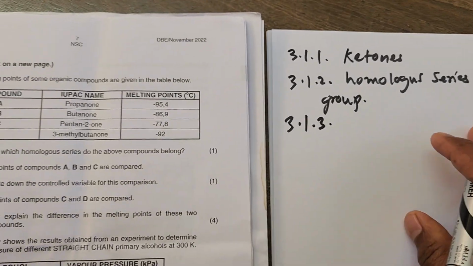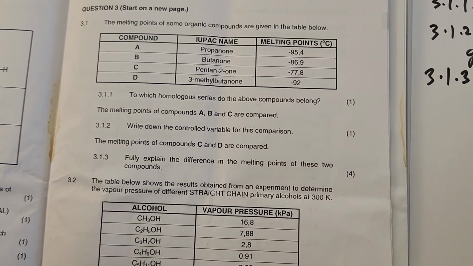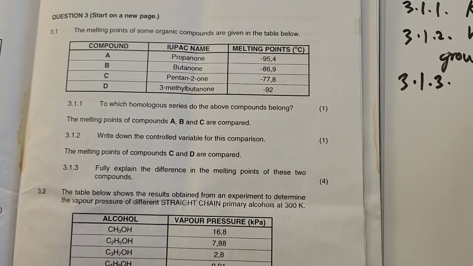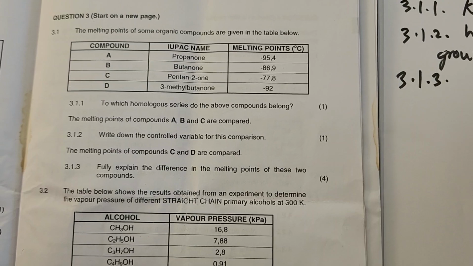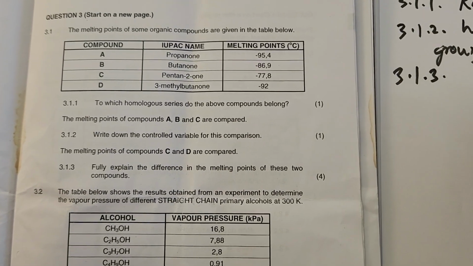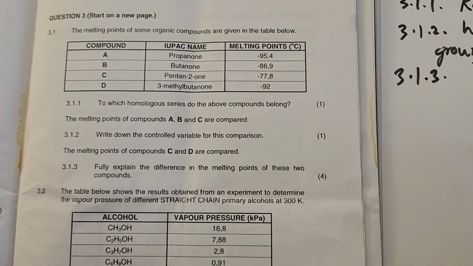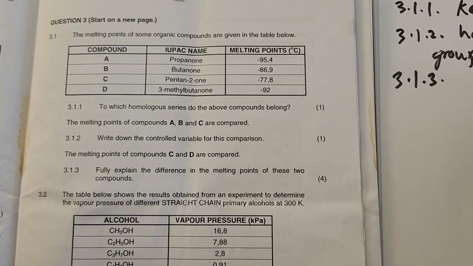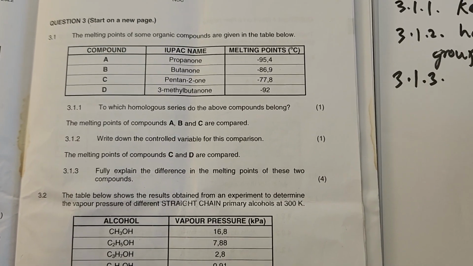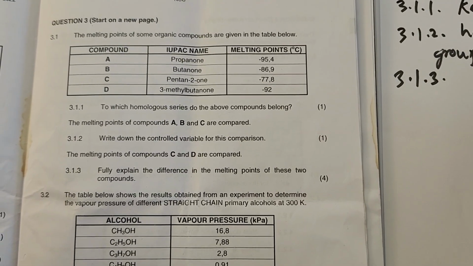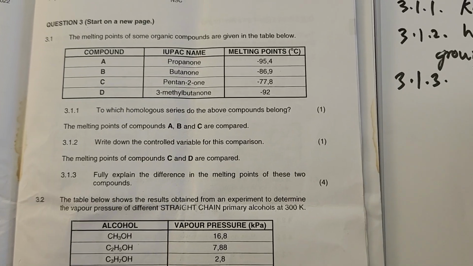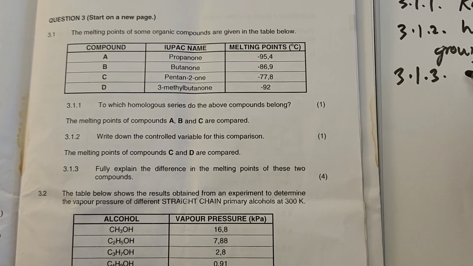3.1.3, they are telling us the melting points of C and D are compared. If you look at C and D, both of them have 5 carbon atoms, but one is branched and the other is not branched. You still have the same homologous series. Therefore, chain length also plays a role. Now, fully explain the difference in the melting points of these two. 4 marks. Remember, when we're comparing the same, we go for structure.